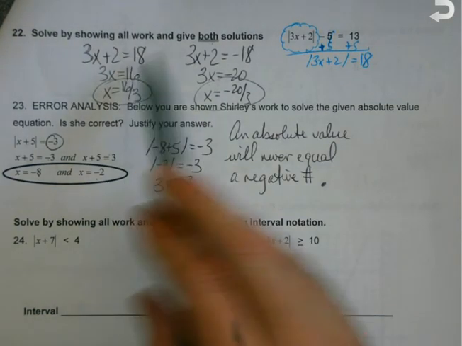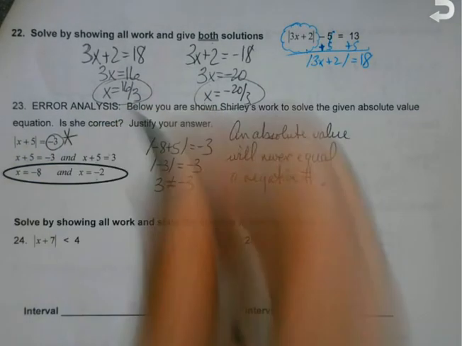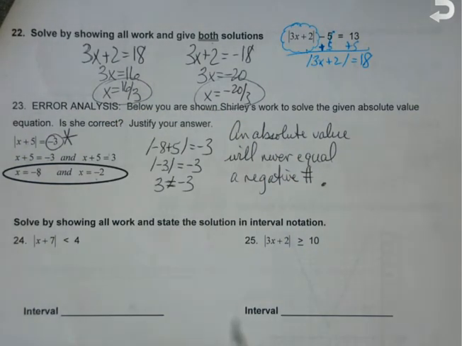If it's positive, we just break it up. But if it starts as a negative, that's your key. If it starts as a negative, can't do it. It won't happen, it doesn't work right. So just one thing to keep track of there.